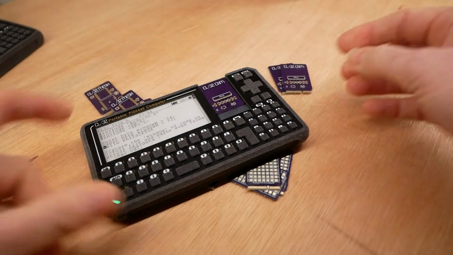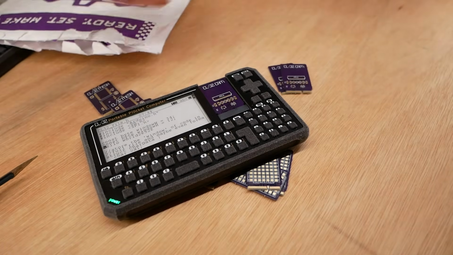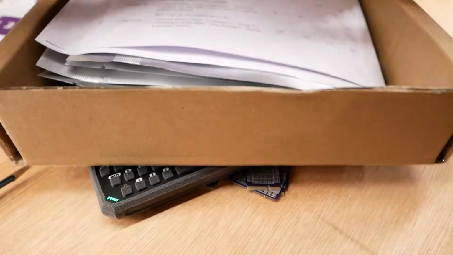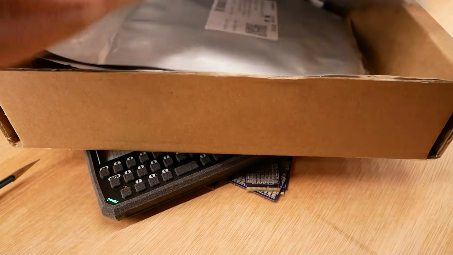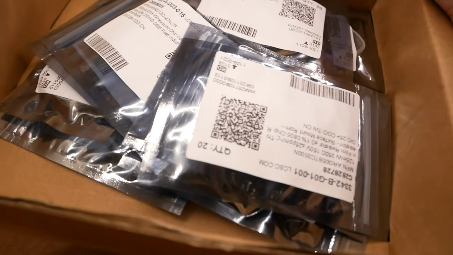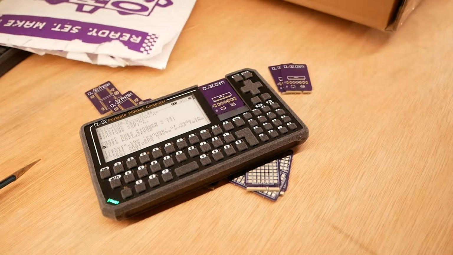So yeah. I've also got a big box. Not mentioned it before, but it's not really an interesting box because it's so big it won't fit on the camera. But basically we've got boxes of components all ready to pop onto the boards.